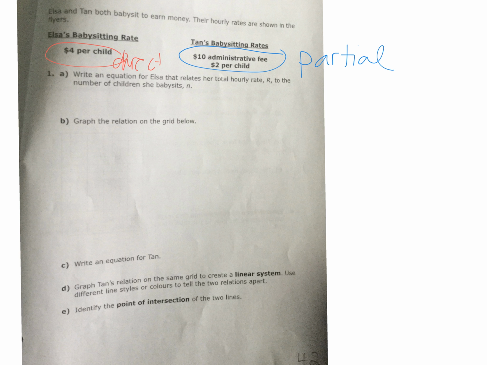So let's start with Elsa. Her earnings, they want us to use rate, R. So we're relating her hourly rate to the number of children she babysits. Her rate is equal to how much per child? So what is the equation? R equals 4N. N represents the number of children. If she babysits 10 children, how much money does she make? $4 per child. If she has 10 children, $40. Good.